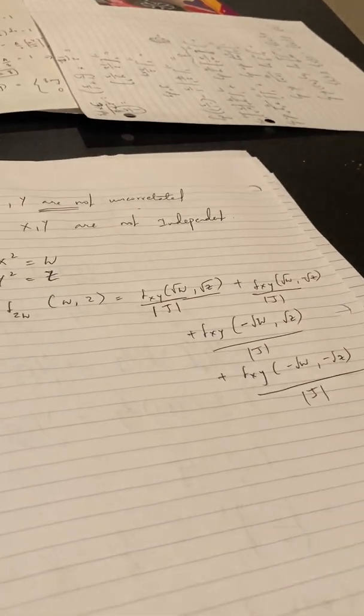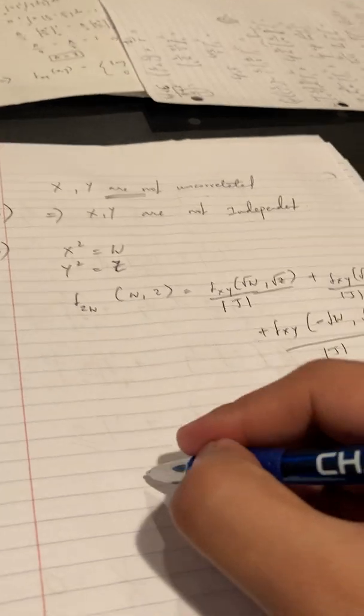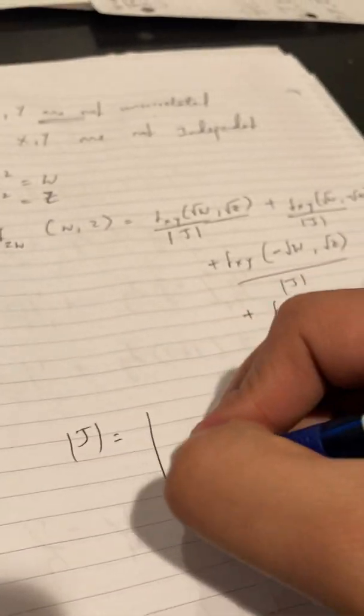Okay, so let us calculate the value of mod j first, because that eases the things.